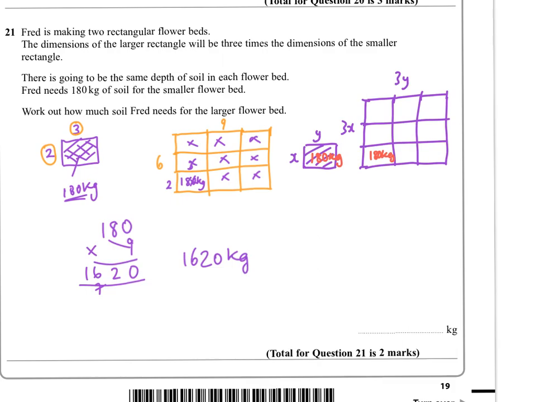So that's one way. Another way is to say that if the length scale factor is 3, from the smaller to the larger, then the area one is going to be 3 in both directions, so it's 3 squared, and the volume one would be 3 cubed.